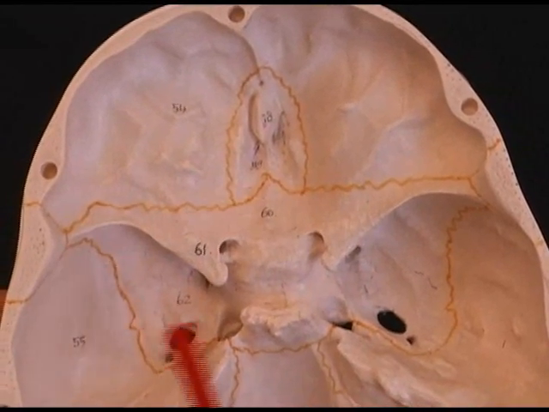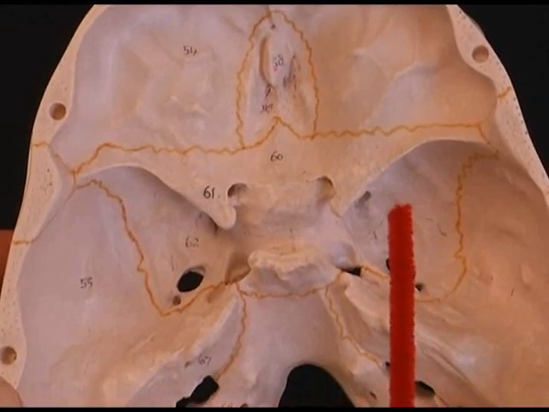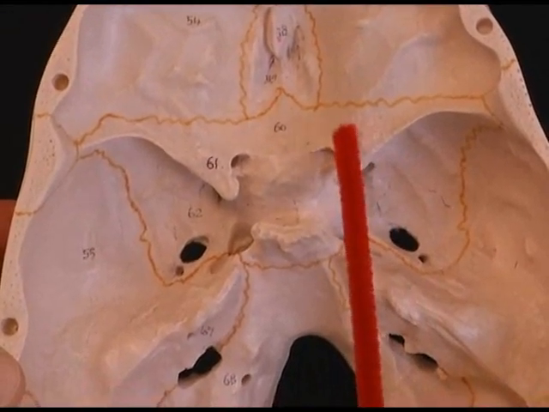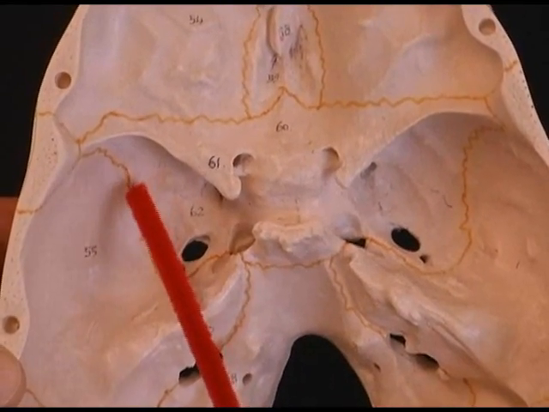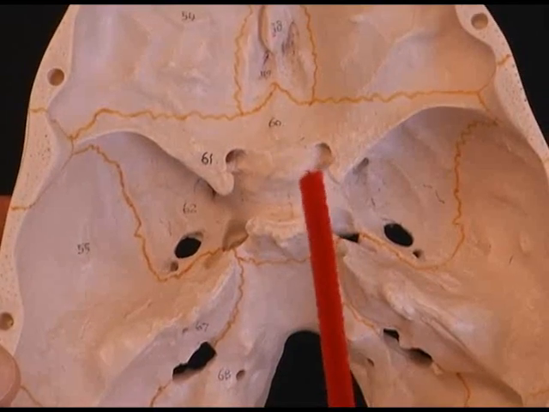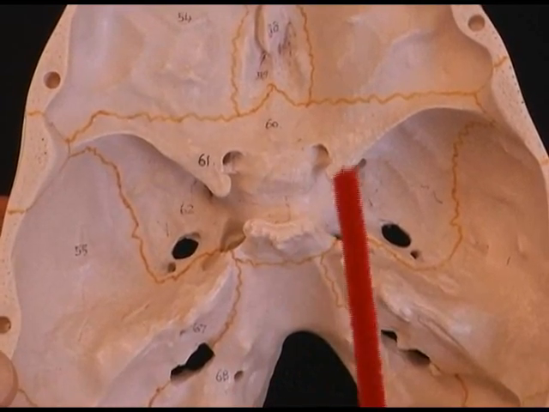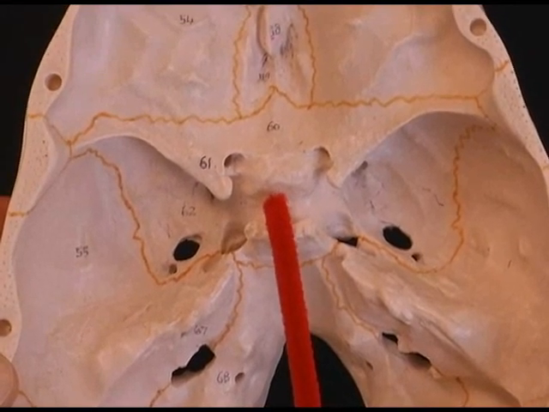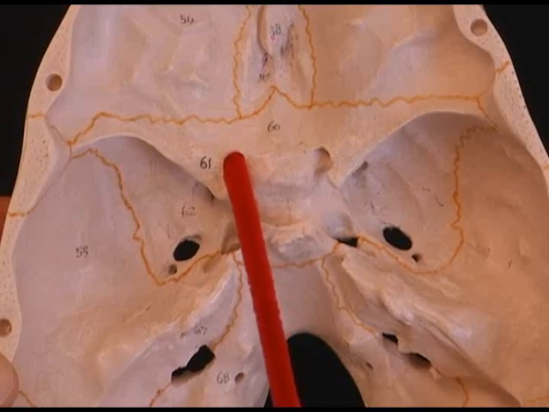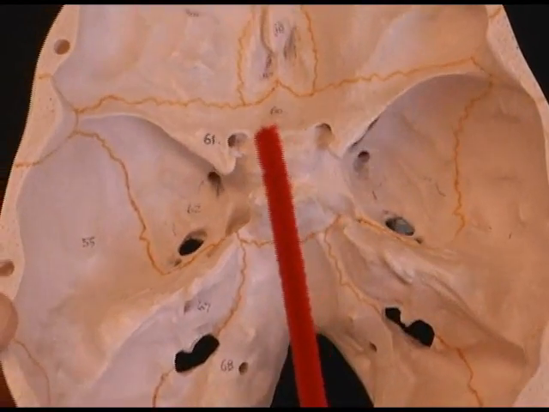Then again, looking at this bone, which resembles a bat, we have the sphenoid bone, and we have the lesser wings and the greater wings of the sphenoid. Part of the sphenoid bone is this little depression called the sella turcica or Turk's saddle. That's where your pituitary gland sits. And then we have the optic foramen, where your optic nerves exit the eyeball.